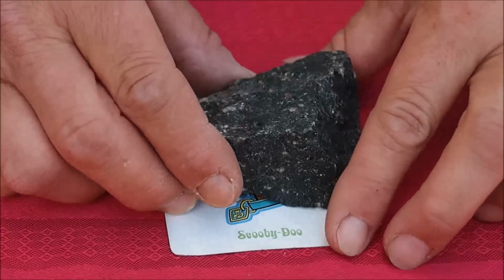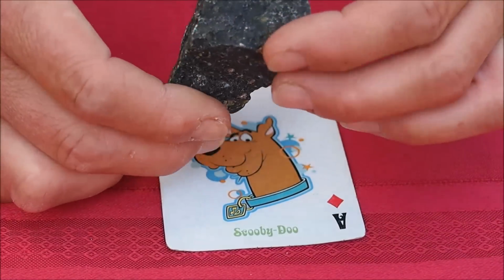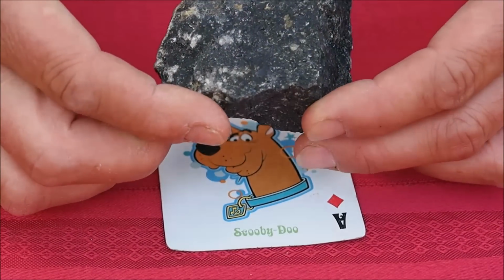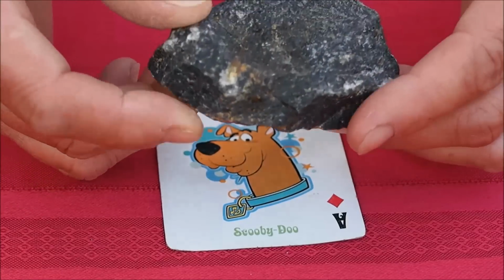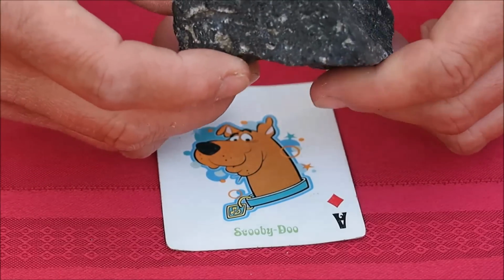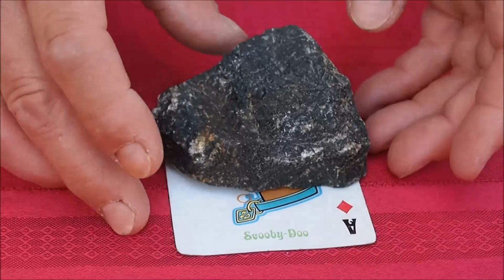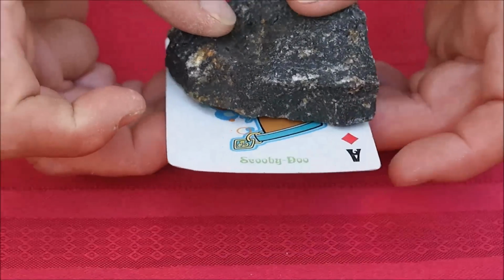Okay, so this again is sample number 1. Looking at the crystals, looking at the color, and using those to go into the table, use the rows and the column to identify that rock.